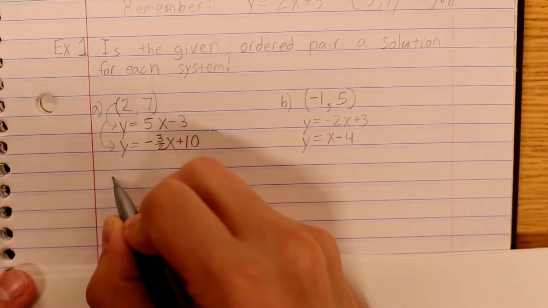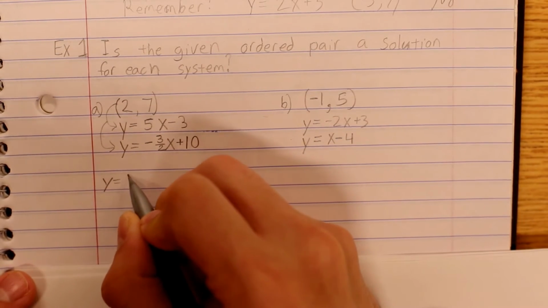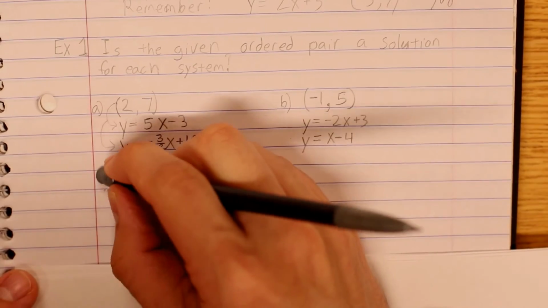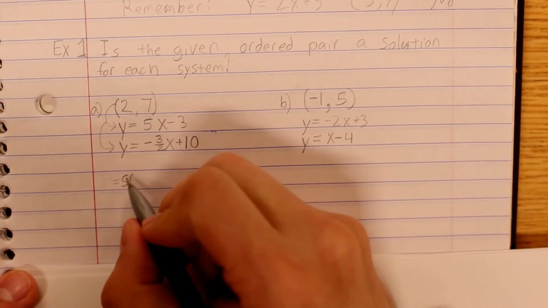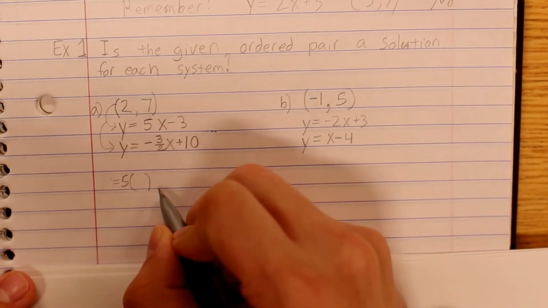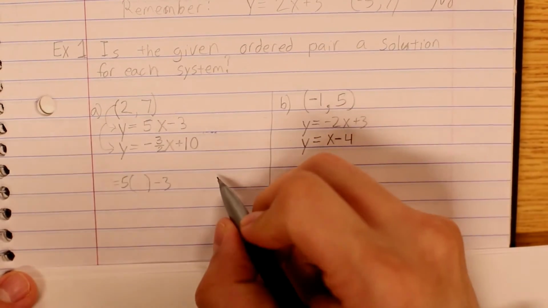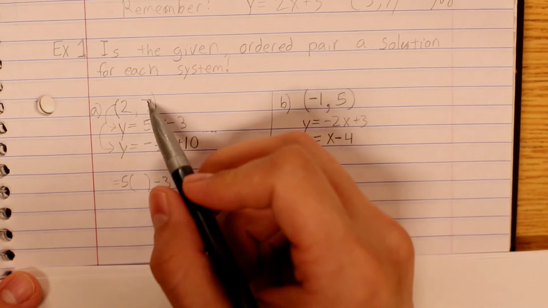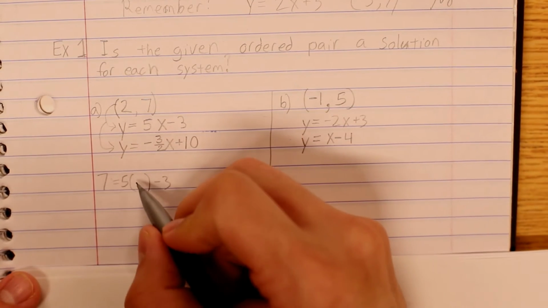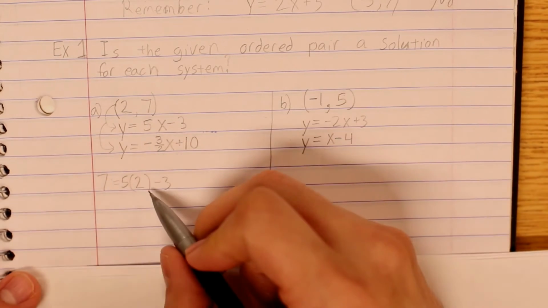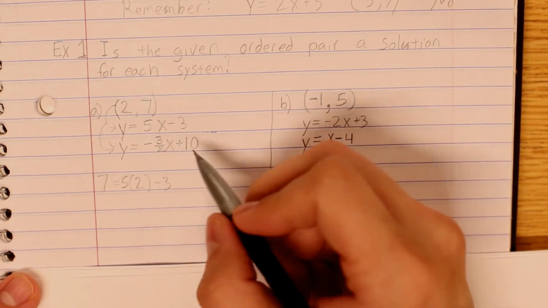I'm going to do the first one first. I'm going to put my parentheses, and actually I need to go back and erase my y. So I have 7 equals 5 times (2) minus 3. That's one ordered pair in my one equation.